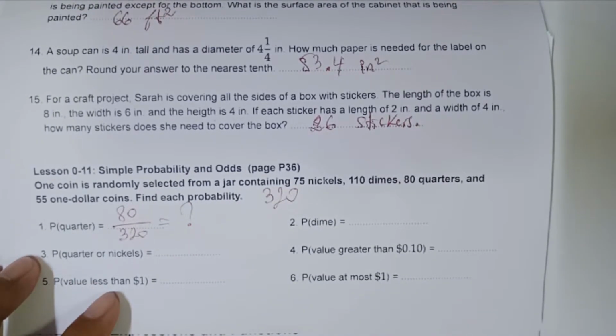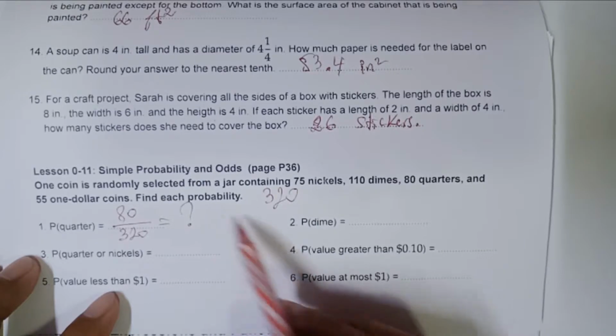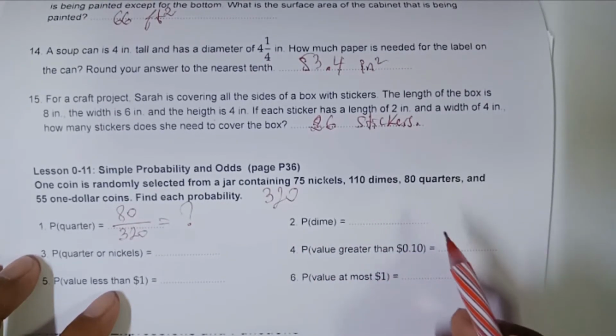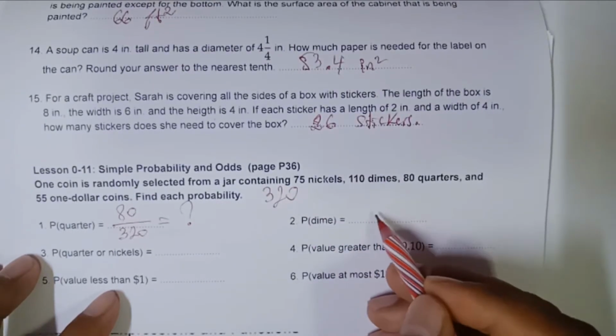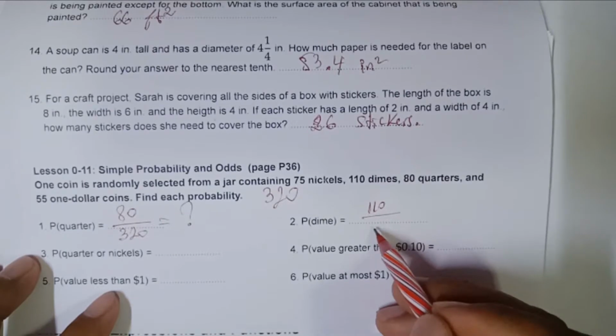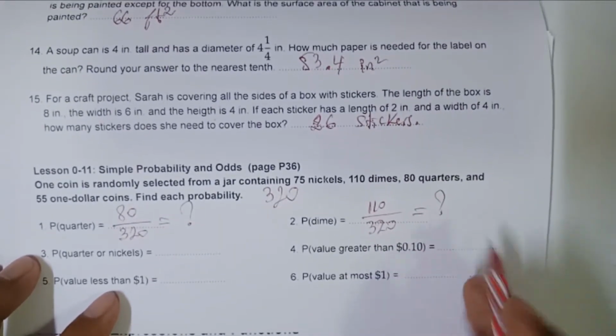Number 2, dime. Finding probability, the same idea, what you want over everything or over the possible outcomes. So what you want is dime, which is 110, over everything, which is 320. You simplify this to get to the final answer.